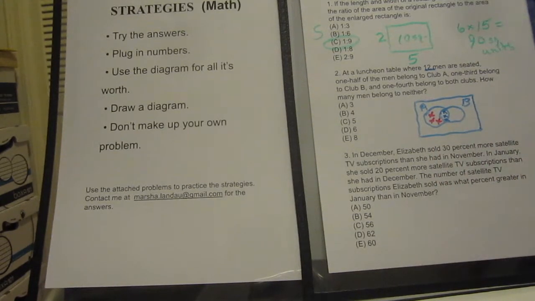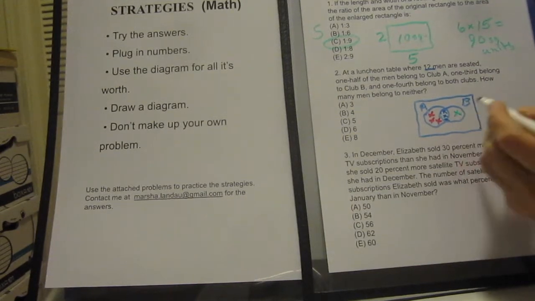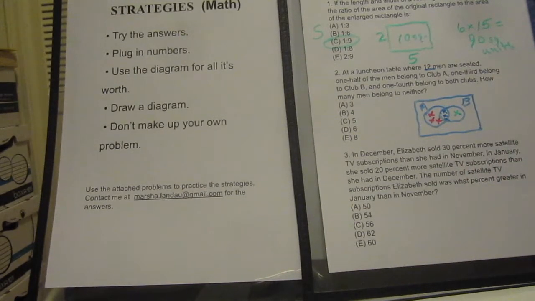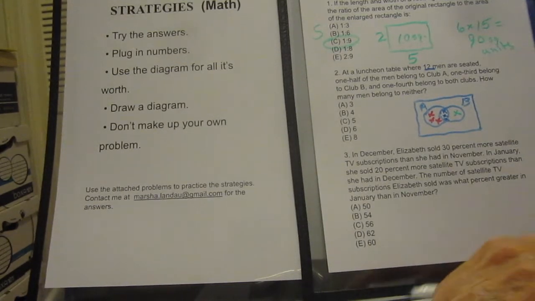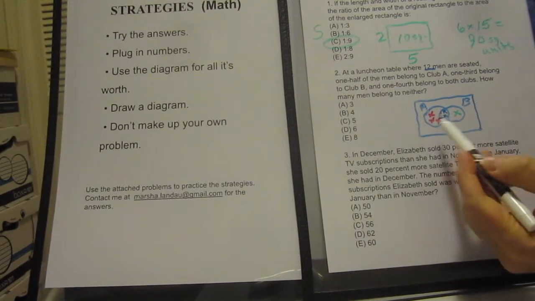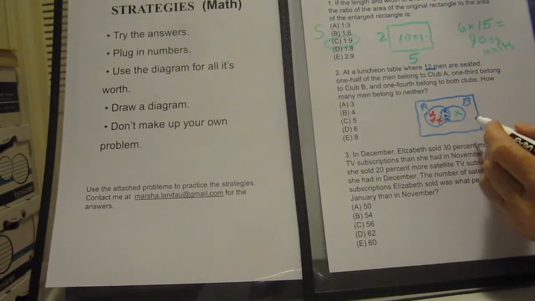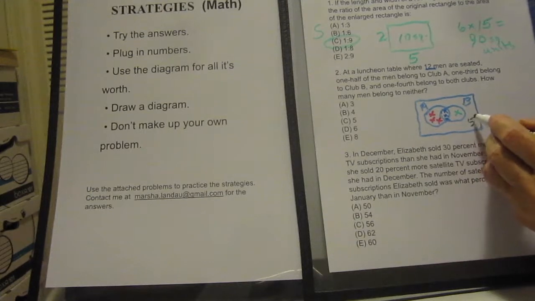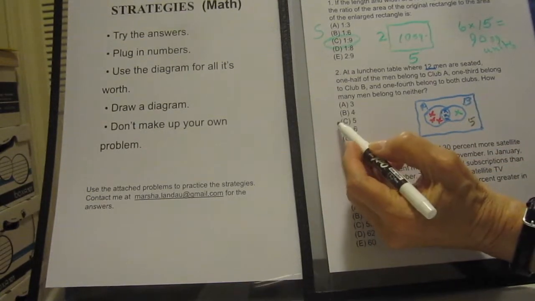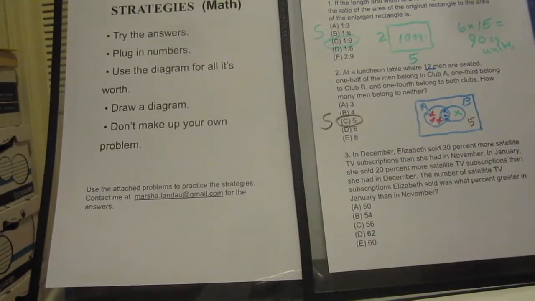And then 1/3 belong to Club B. 1/3 of 12 is 4. 3 are already accounted for, so there must be 1 more member of Club B who is not also in Club A. So how many belong to neither? Well, let's see how many belong to either A or B or both. That's 1, 2, 3, 4, 5, 6, 7. So there must be 5 out on the perimeter of that part of the diagram, so the answer is 5. And again, I am sure of my answer. I'm going to mark that with an S.